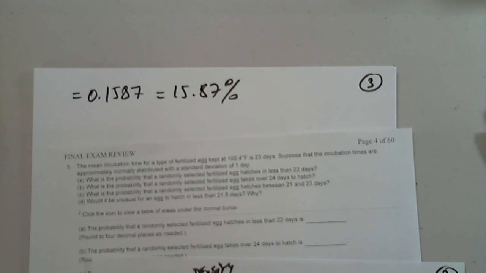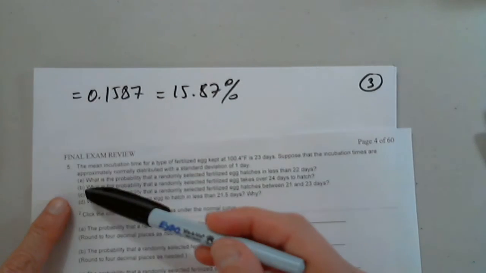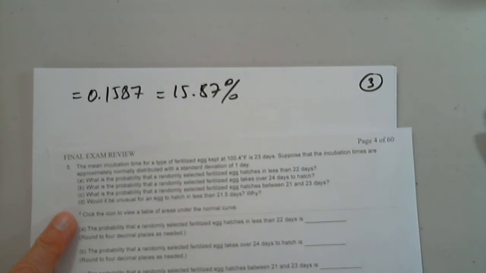Is this okay? That's good. Thank you. Okay, where am I? Do we want to look at B, C, or D? Or we move on to the next problem?